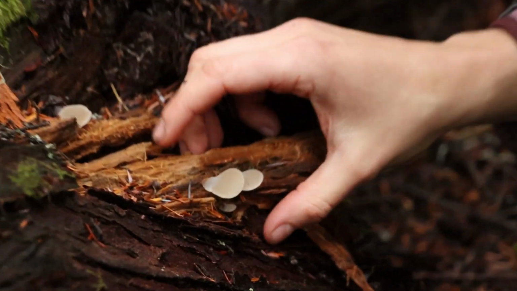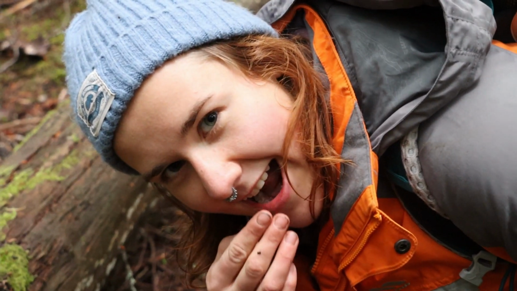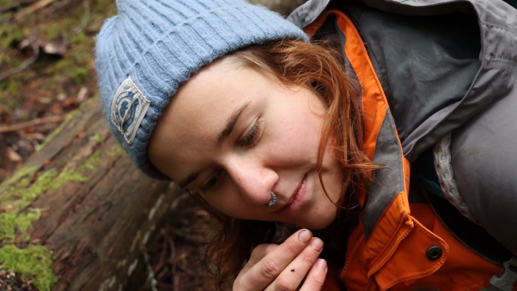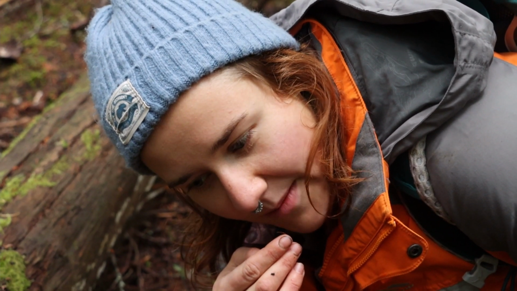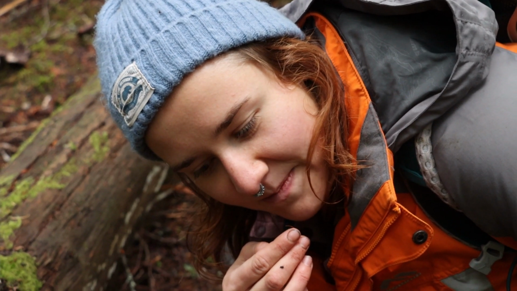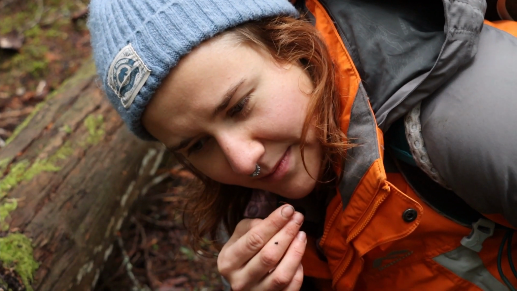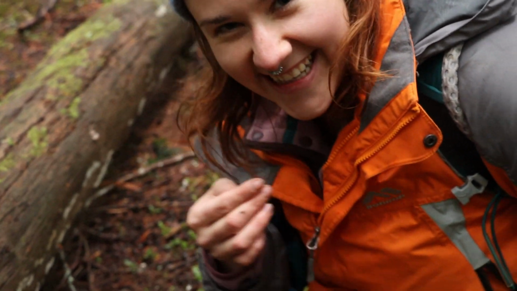So we just found some more cat's tongue. I'm getting a little hungry, so might as well take a little snack. It literally tastes almost like eating a bland booger, to be honest.